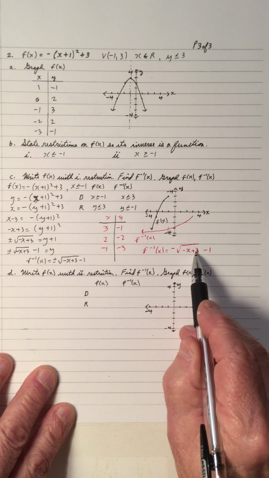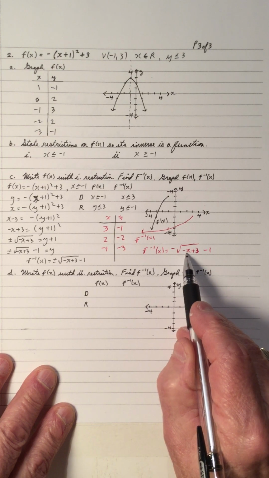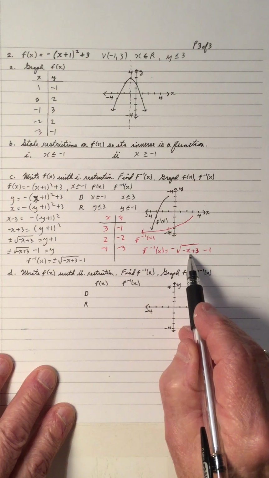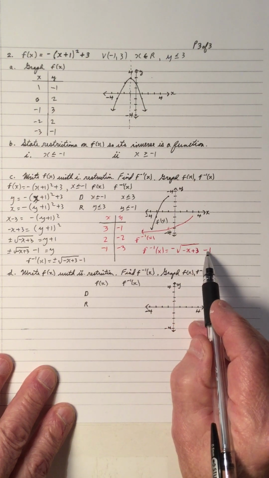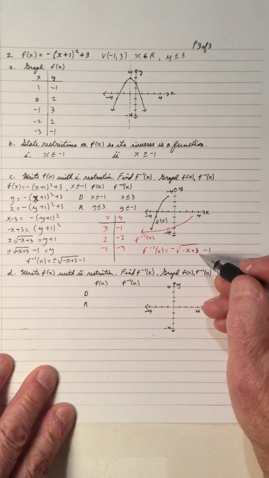1 plus 1 is 3. Square root of 1 plus 3 is 4. Square root of 4 is 2. So it gives me -2, -1, -3. Perfect. So everything works.